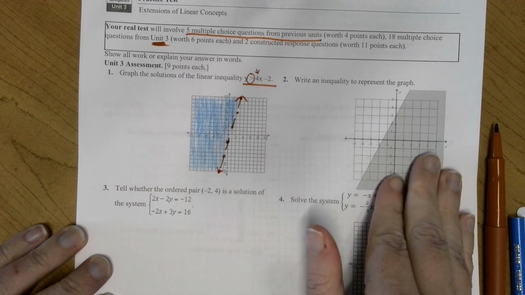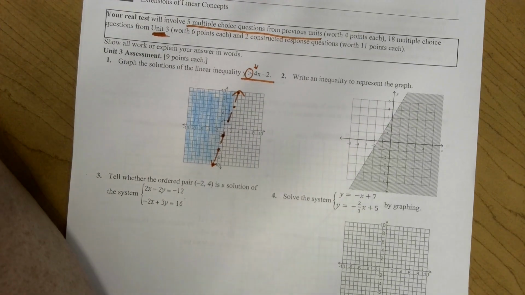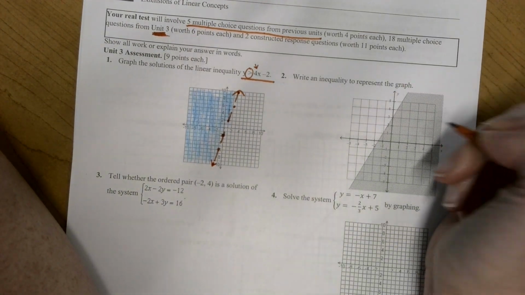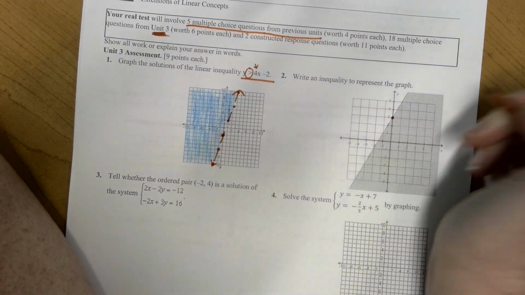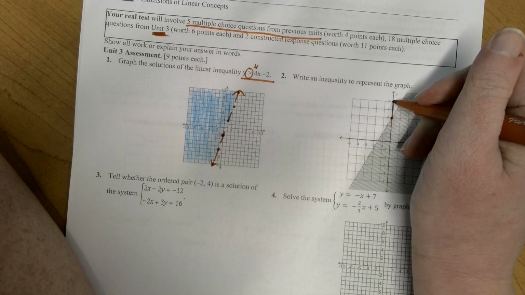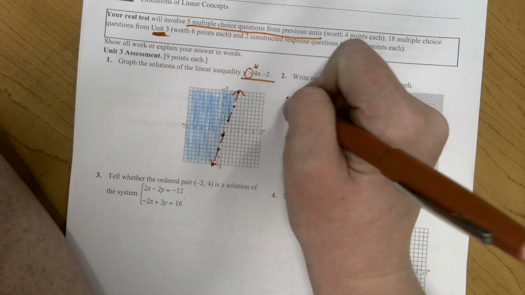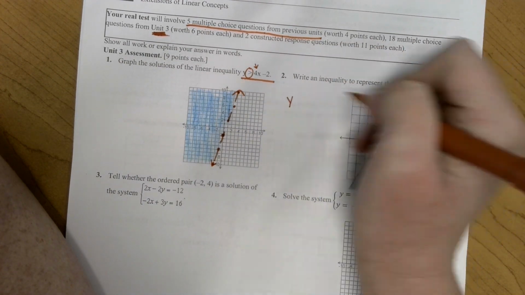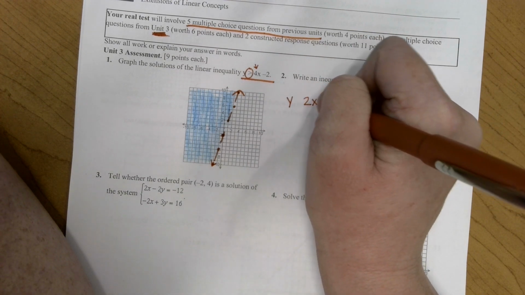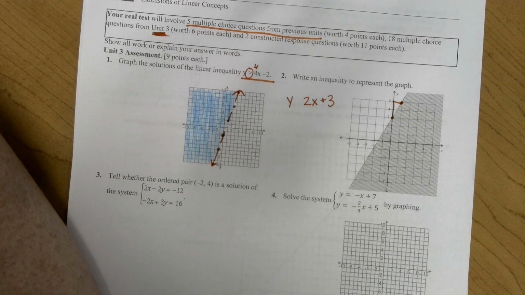All right, number 2, kind of the opposite. So number 1 we graphed. Number 2, we have a graph and we're writing the inequality. If I look at this, we're going to figure out the y-intercept first, which is 3. Then I'm going to find my slope, which I have another point at (1, 5), so my slope is 2. Normally I would do y equals mx plus b, so that would be y equals my slope, which is 2x, plus my y-intercept, 3. And then I need to determine what symbol I'm going to use.